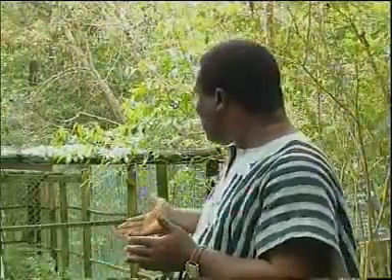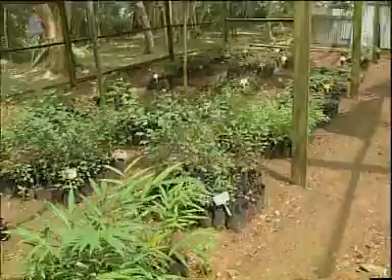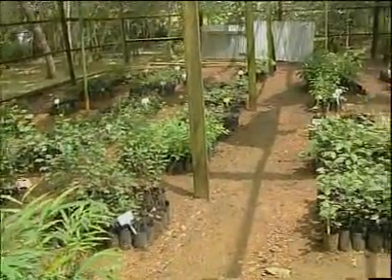That is why we have set up this section of the garden to look out for these plants and then try to grow them and give them back to the communities so that they replant them into the environment. Behind me, you can see the plant nursery, a few of the plants that we have raised for distribution back to the communities.